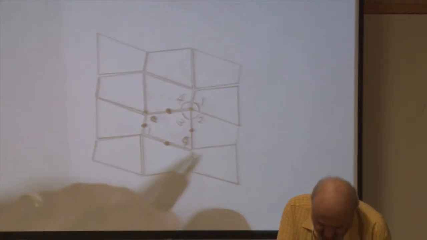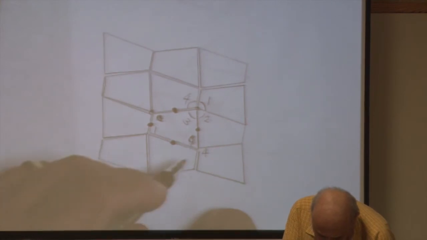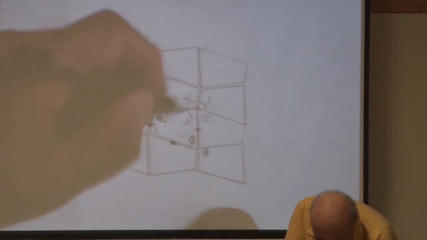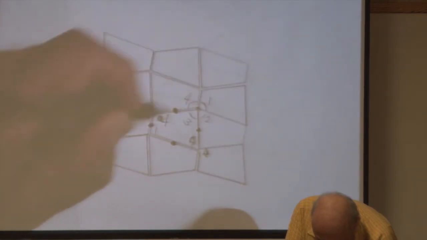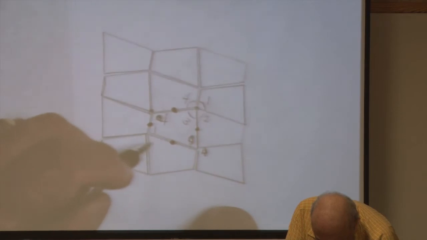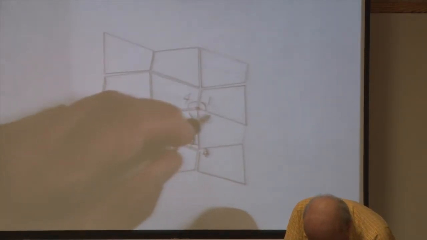Is it? Now I'm confused. This is 4 here? Oh, this one is 4. Yeah, that one is 4 because I did that rotation from here to here. And then this must be 2 because of this. This is 2 right here because of this rotation.